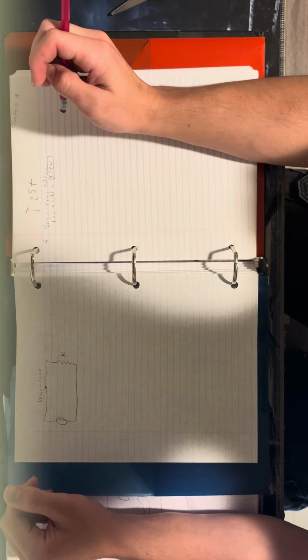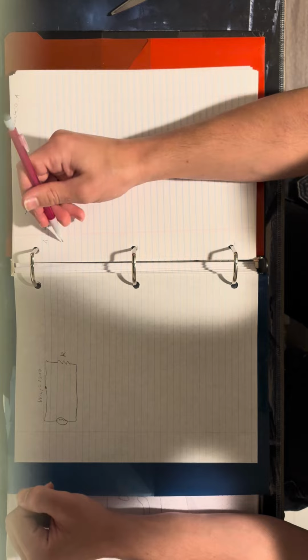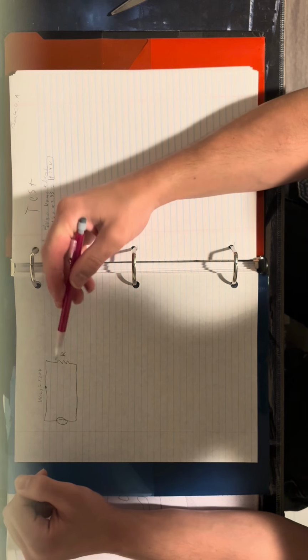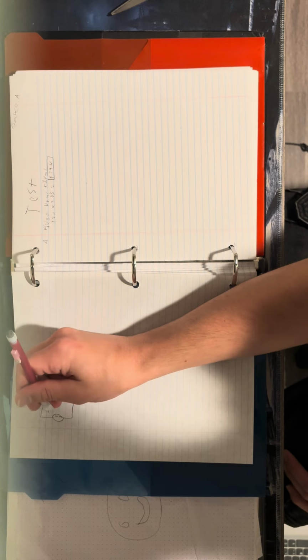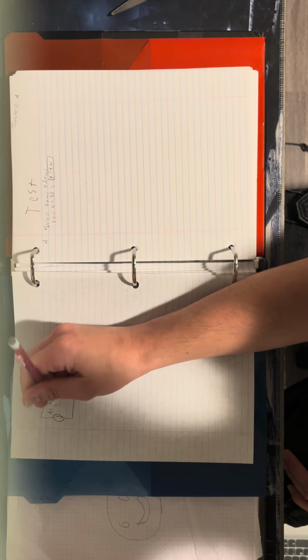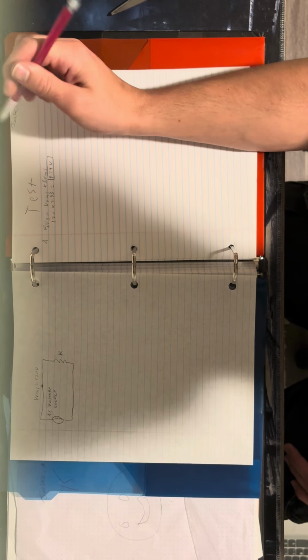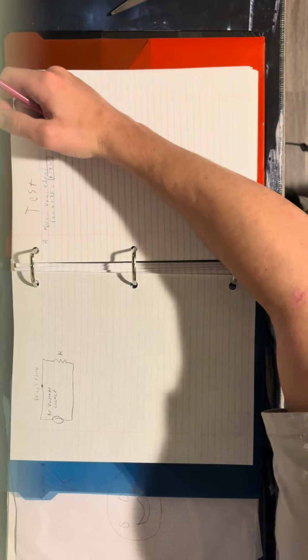Okay. Just making sure. So there's our first wattage. I'm going to fill this in as we go. Oh, this is the AC voltage source. I completely forgot. There's our resistance, our voltage root mean square, and we just found our P average, our average power.